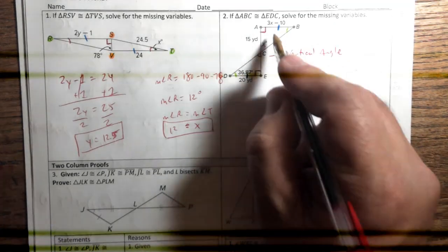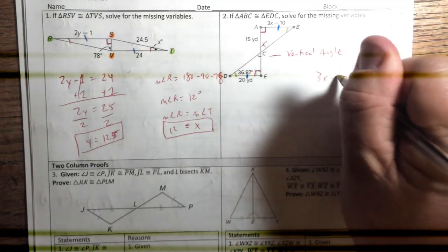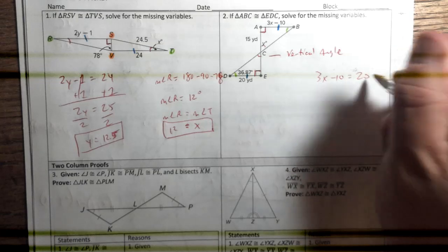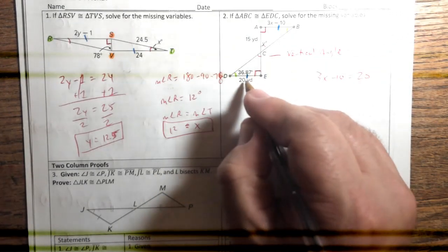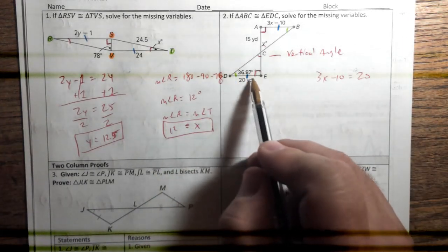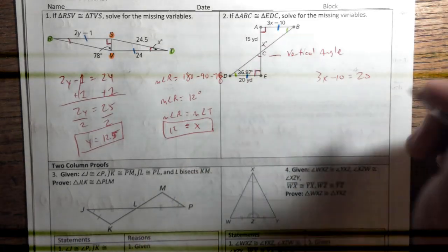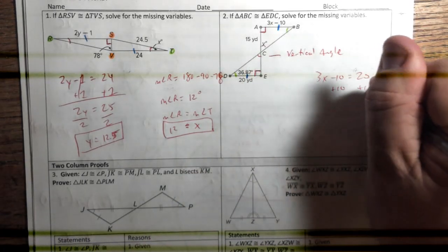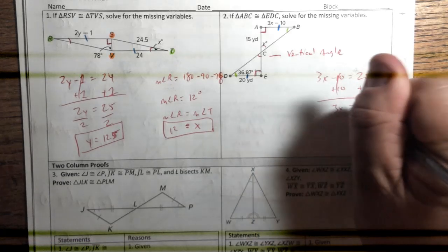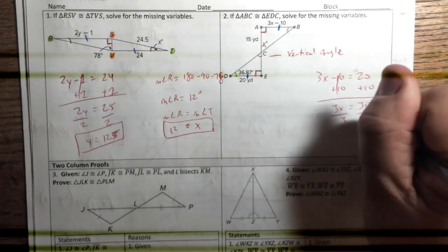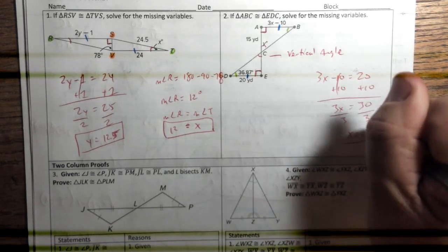So to solve for x, we're going to put 3x minus 10 equal to 20, because this line segment is 20 yards. This one is 3x minus 10, but they're congruent, so we put them equal to each other. Add 10 to both sides. You get 3x equals 30. Divide both sides by 3. x is equal to 10.